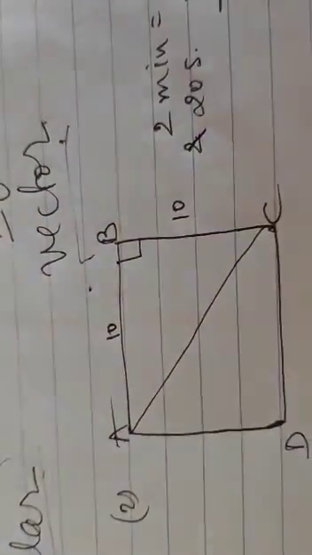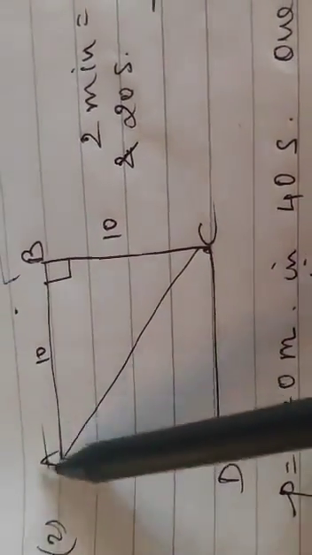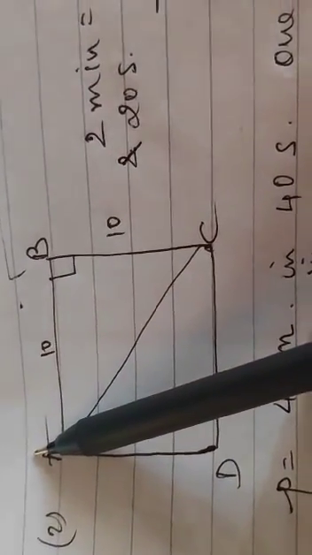We'll have to draw a figure. This is a square field which we have considered ABCD. The farmer, let us assume, has started from the point A. The field is 10 meter a side. He takes one full round of the field, from A back to A, in 40 seconds.